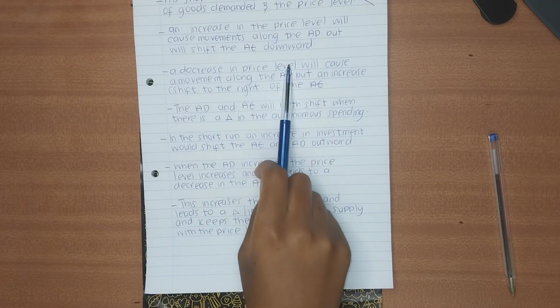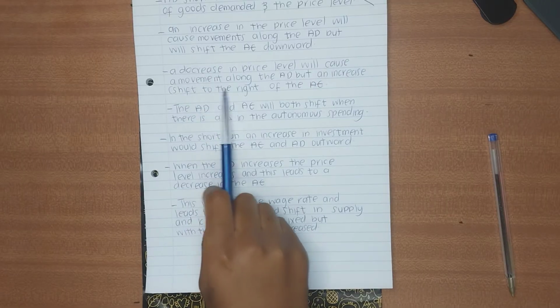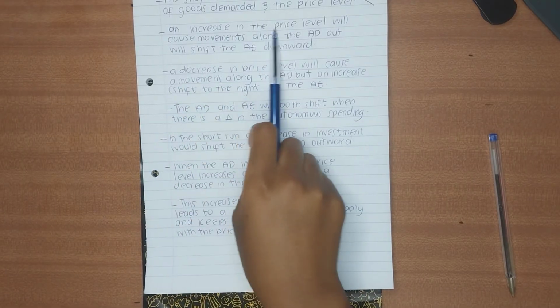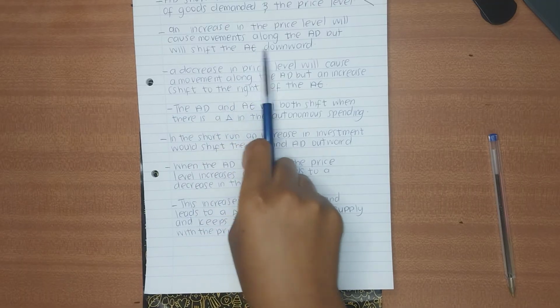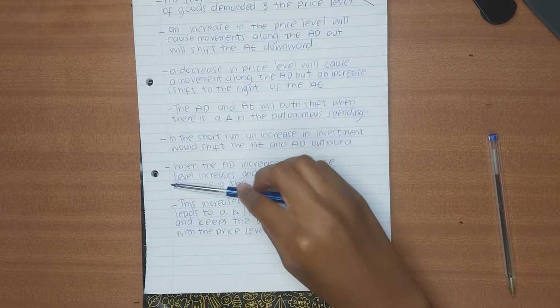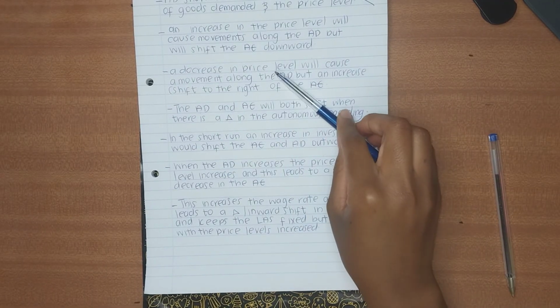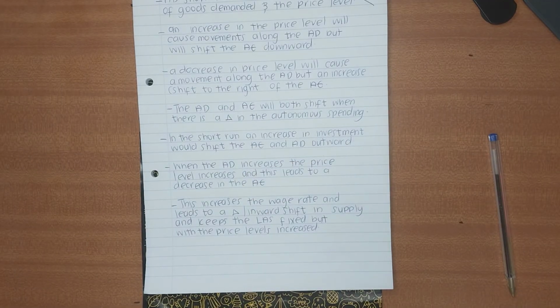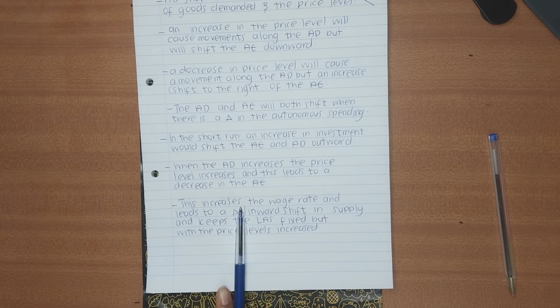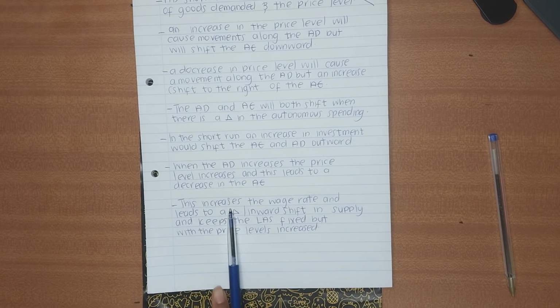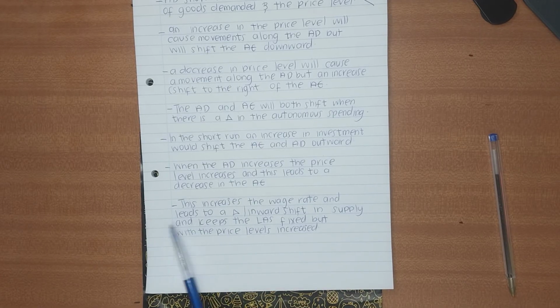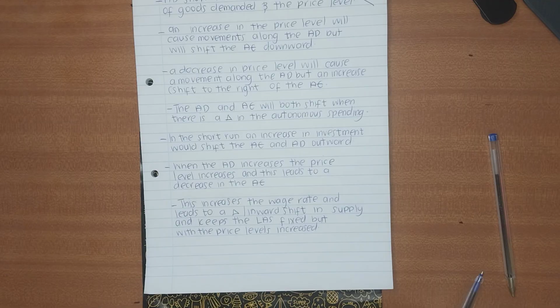Remember, a decrease in the price level will cause a movement along the AD, but an increase in the price level will cause a movement along the AD, but shift the aggregate expenditure downward. So autonomous spending will shift both of these curves upward. But when the aggregate demand shifts to the right, the aggregate expenditure is going to shift downward, right? So now that the aggregate expenditure has shifted downward, this causes a mismatch between your potential GDP and your real GDP, and it increases the wage rates and leads to an upward shift in the supply curve. Hence, it keeps the long-run aggregate supply fixed, but the price level increased.